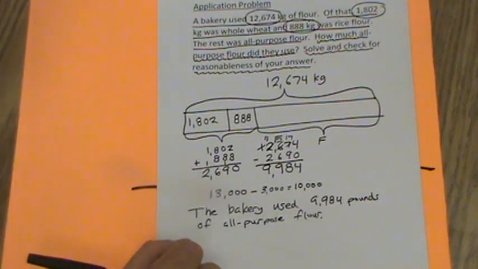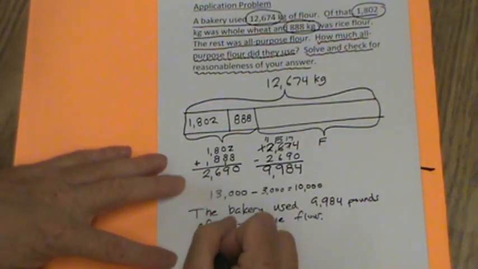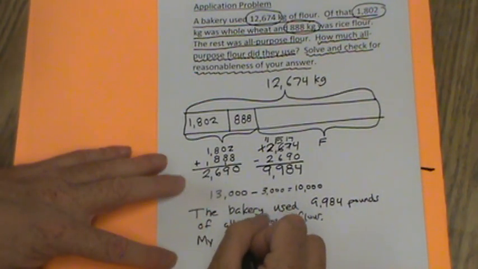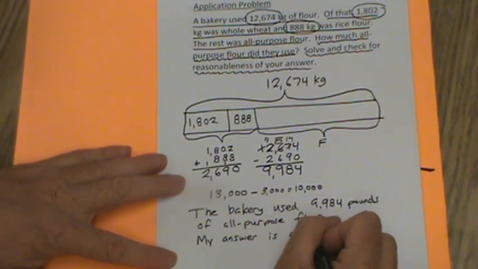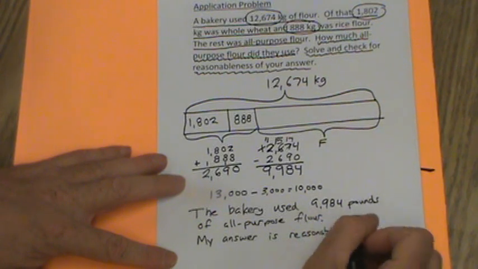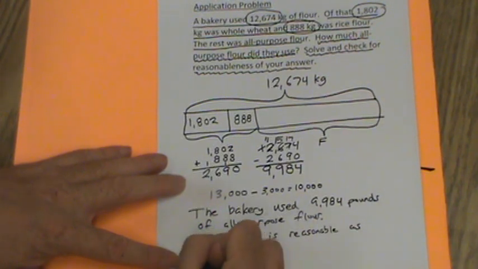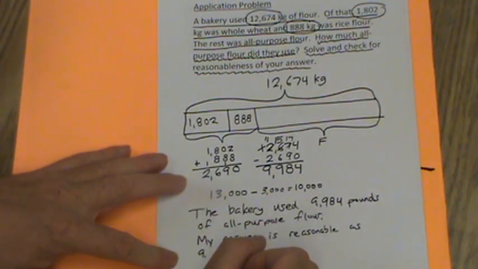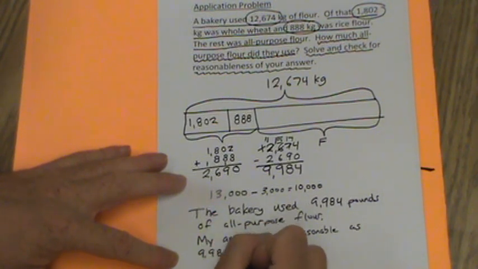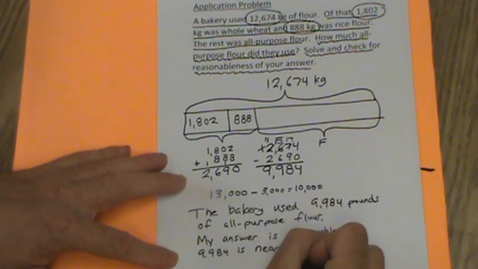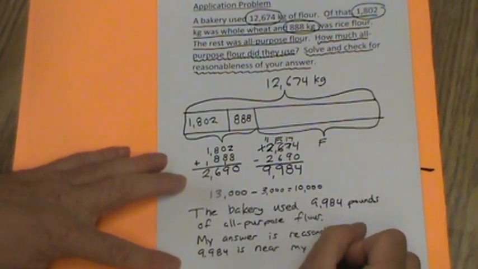Okay, and we could say my answer is reasonable, as 9,984 is near my estimate.